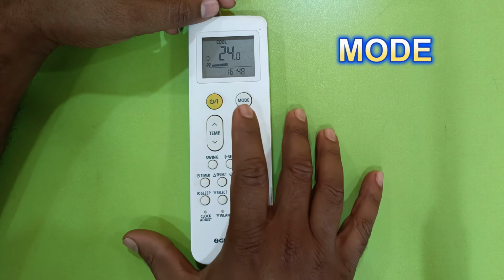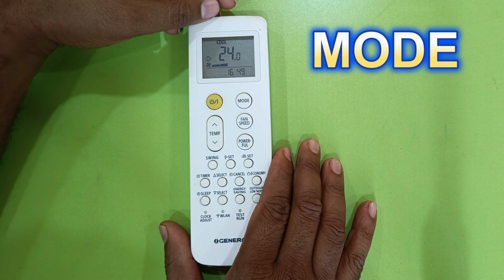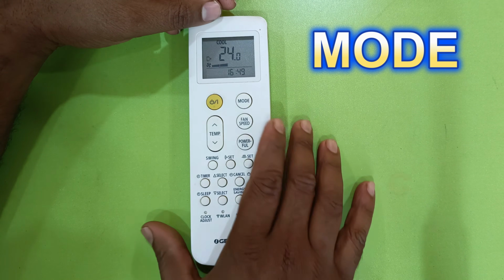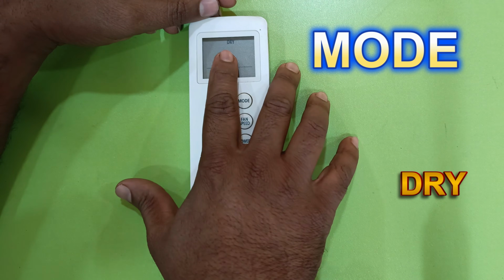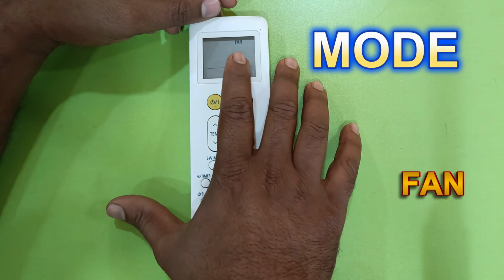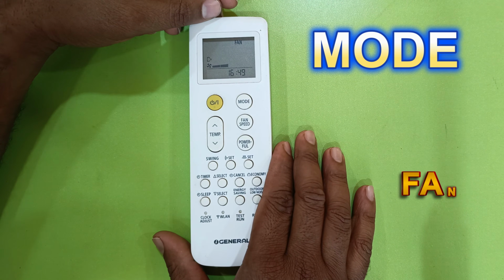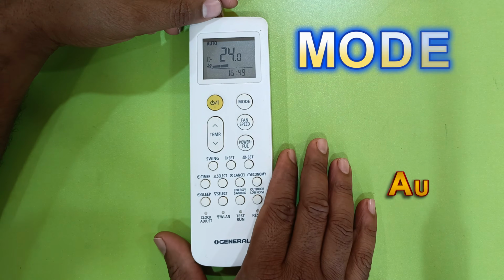After that the next button is mode. There are 4 functions given in the mode button. On pressing the mode button, you will see the mode in the remote. Now the mode is in cool. Now the mode is in dry. Now the mode is in fan. Now the mode is in auto.